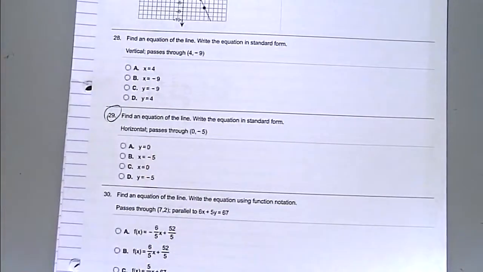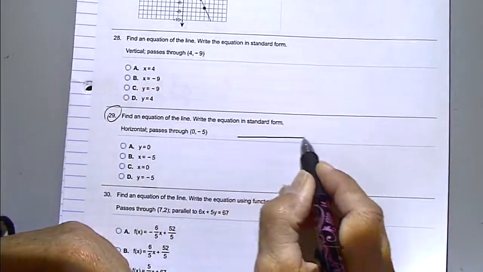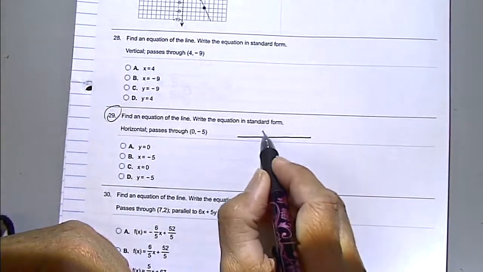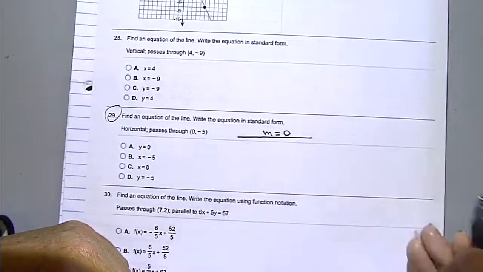But look, what it tells me right off the bat is this: it's a horizontal line. Okay, a horizontal line is like this, right? What kind of slope does that have? I know the slope is equal to 0.